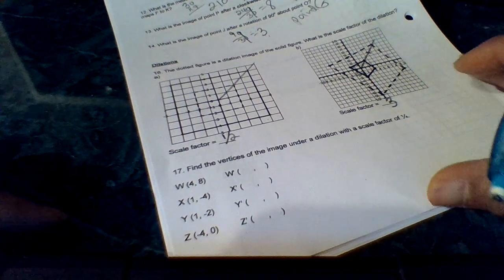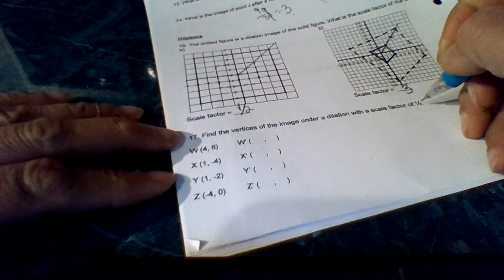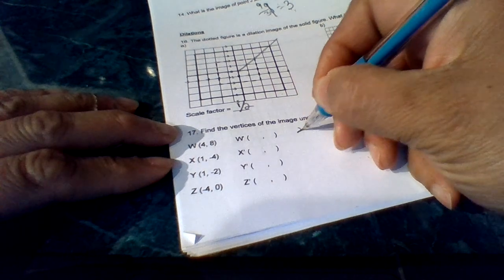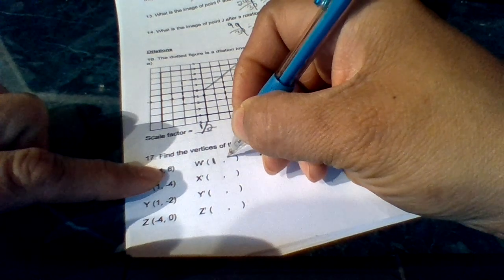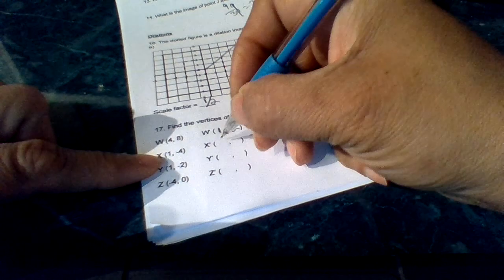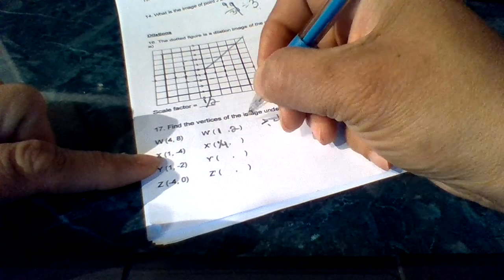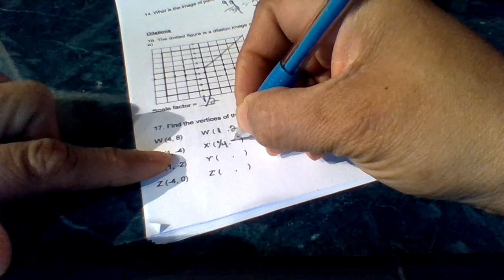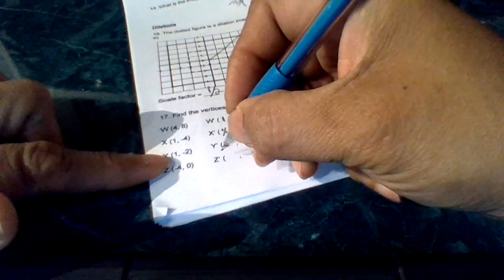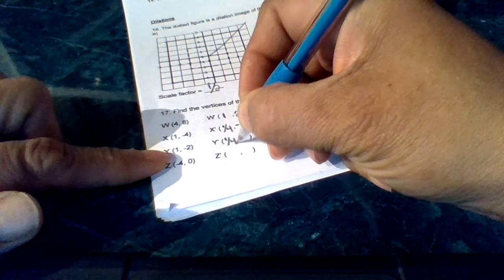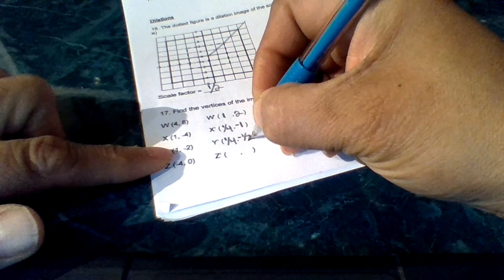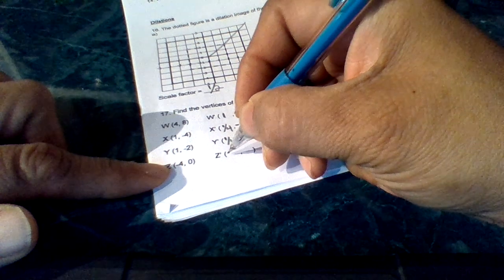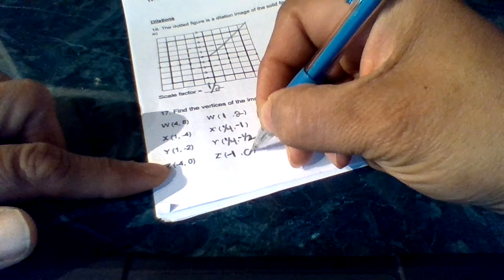Find the vertices with a scale factor of 1/4. So that means I'm going to be dividing by 4 on each one. So if I take 4 and divide it by 4, I get 1. If I take 8 divided by 4, I get 2. If I take 1 and divide it by 4, I get 1/4. If I take a -4 and divide it by 4, I get a -1. 1 divided by 4 is 1/4. Negative 2 divided by 4 is a negative 1/2. And negative 4 is a negative 1, and 0 is going to be 0.